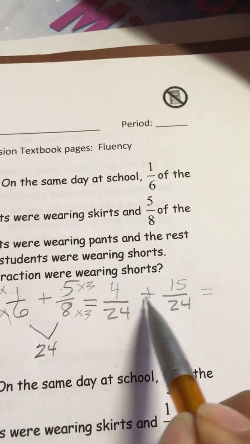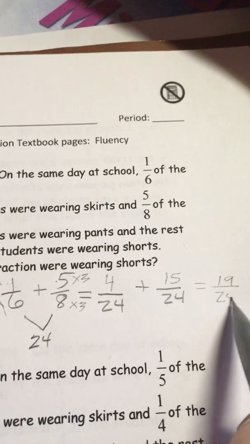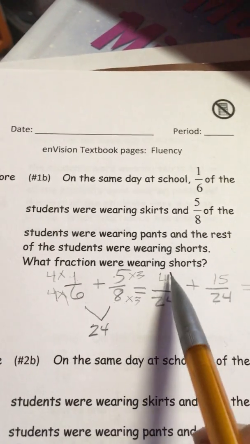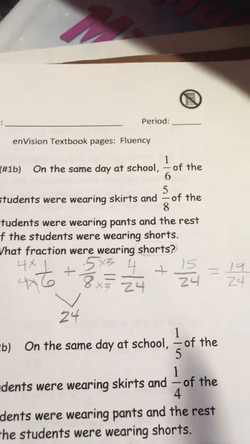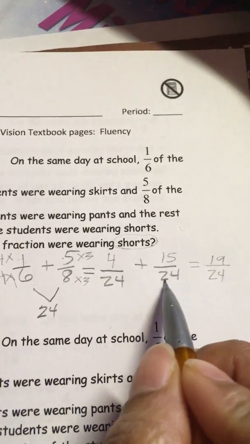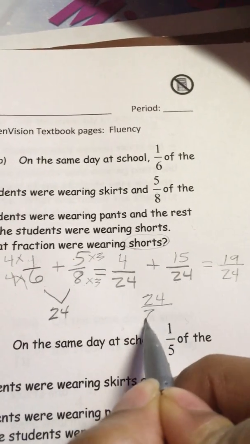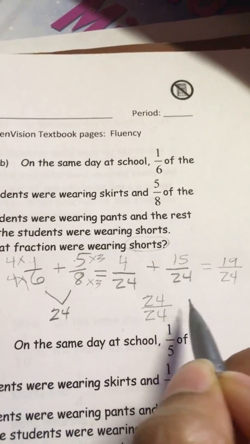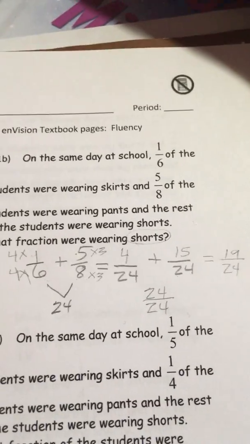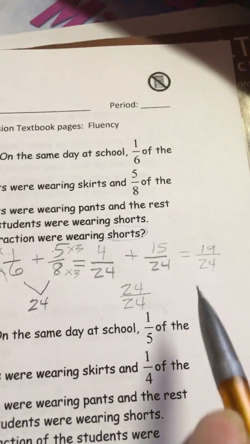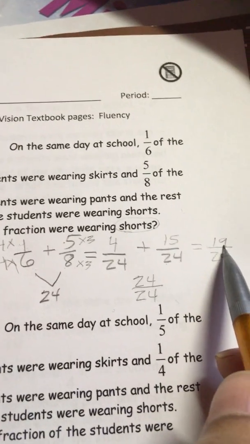So 4 plus 15 will give me 19/24. But the question wants to know how many were wearing shorts. So that means that the total body, since 24 is the denominator, I will have 24 over 24, which would equal 1. And that 1 represents the school. So out of one school, 19 of the students had on either skirts or pants.